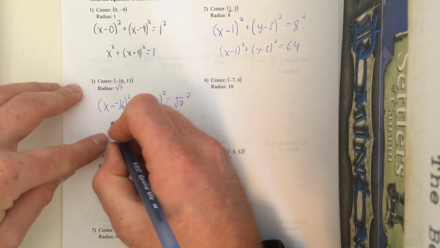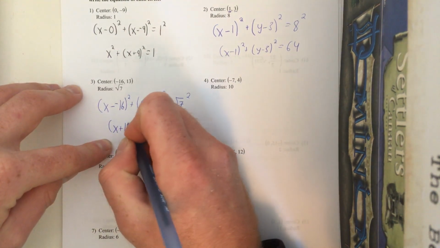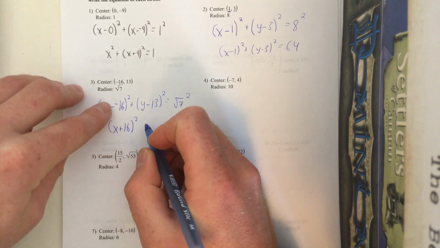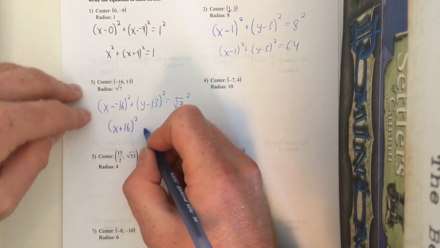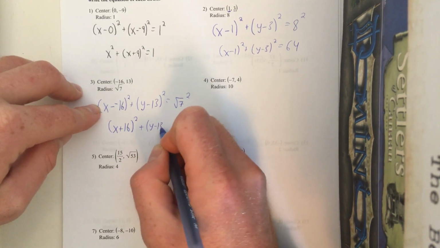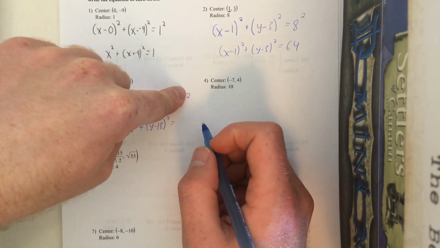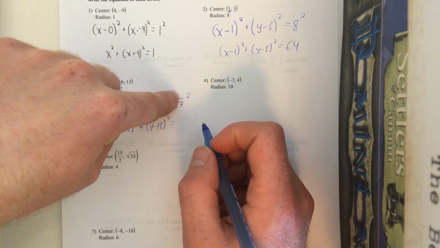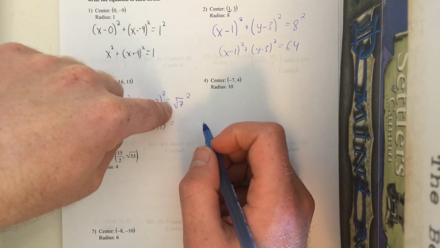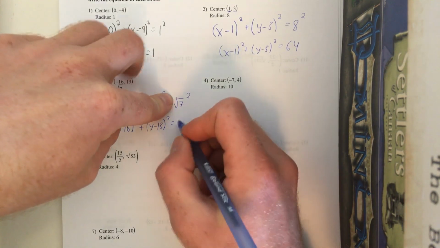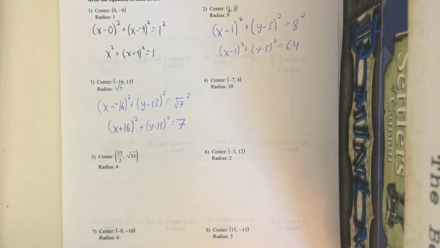In this case, we have a double negative, so when we simplify, that becomes plus 16, the double negatives, plus (y minus 13) squared is equal to the square root of 7 squared. Whenever I have a square root and a square, they cancel each other out. Okay, so that just becomes 7.